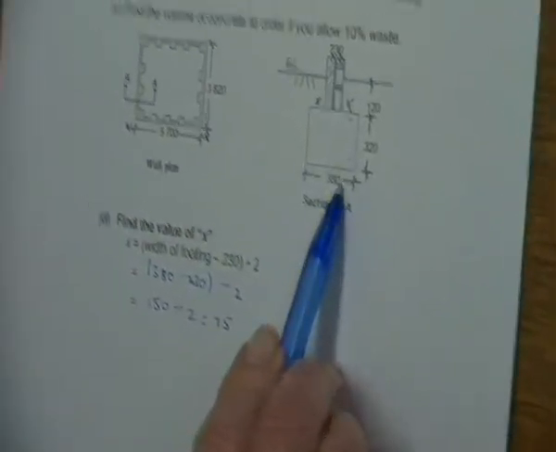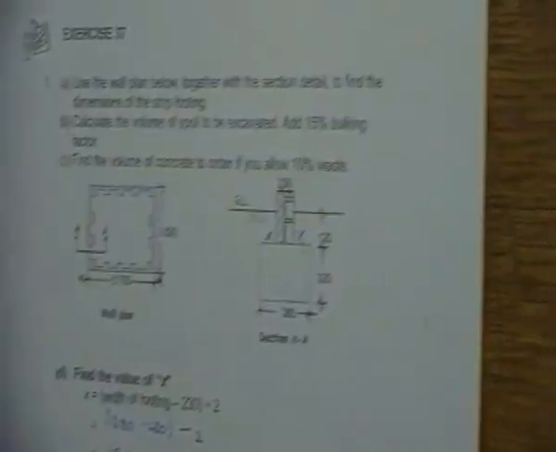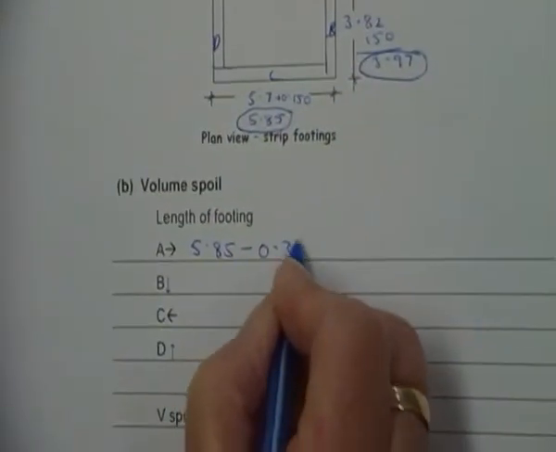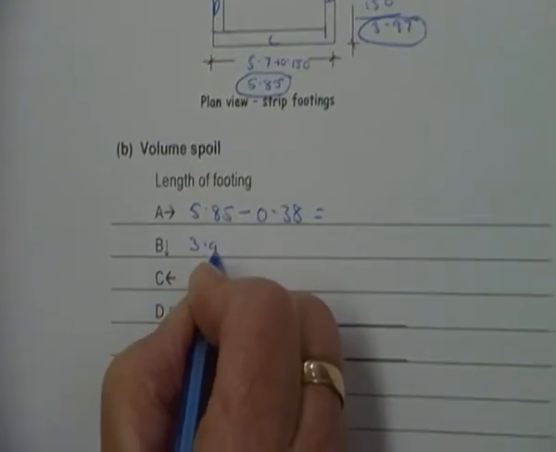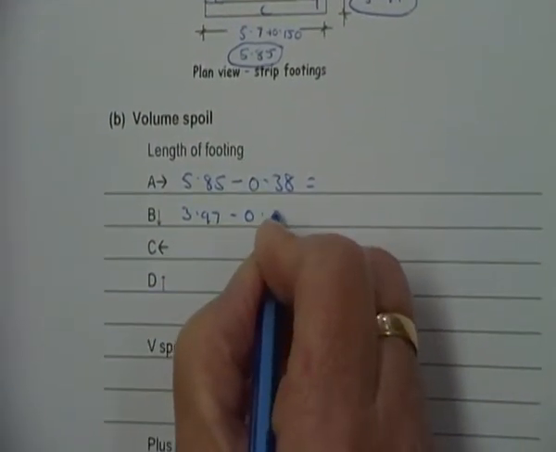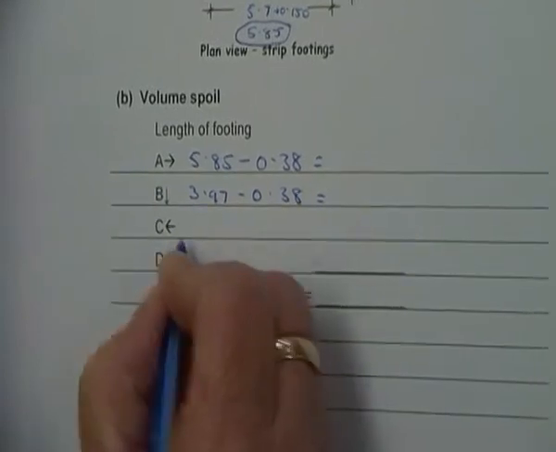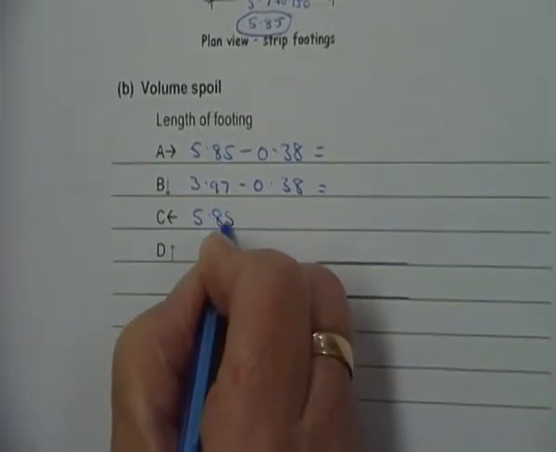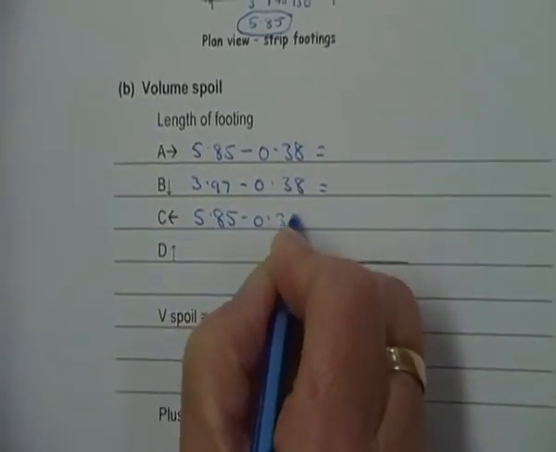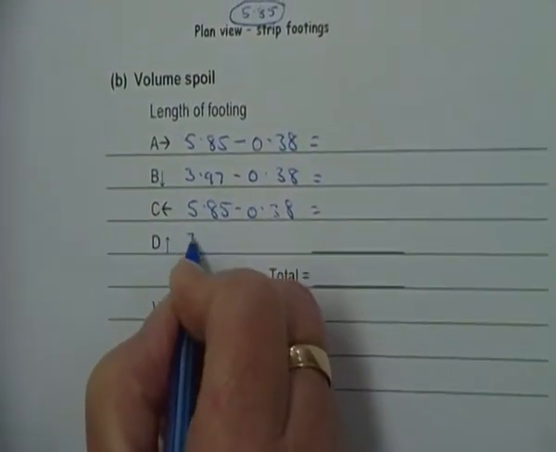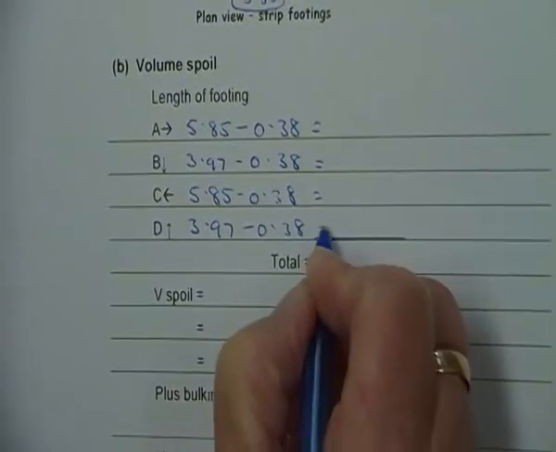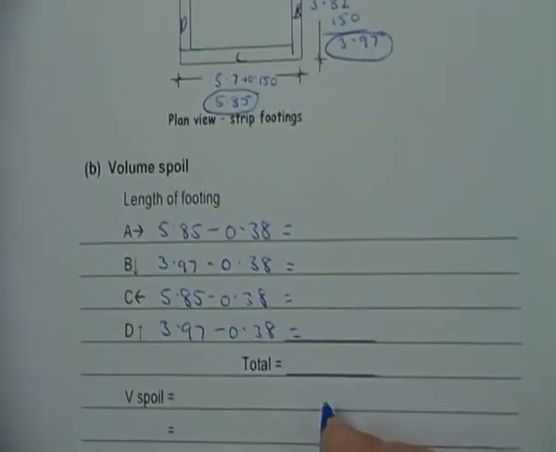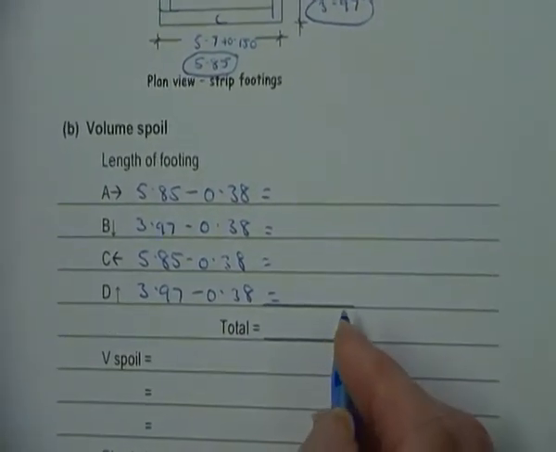So when we go back to our drawing on the other page, it's 380, so 0.38. So it's 5.85 minus 0.38, and 3.97 minus 0.38.